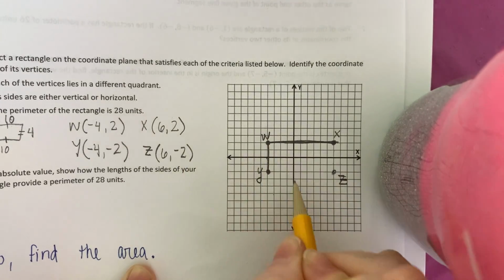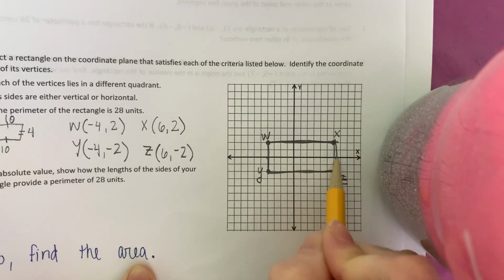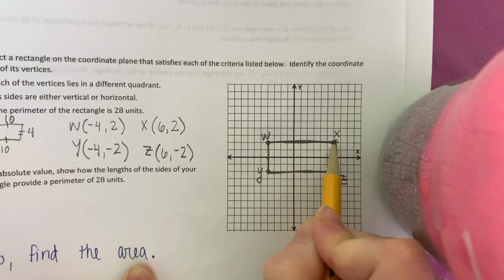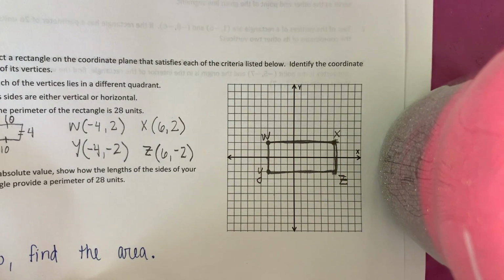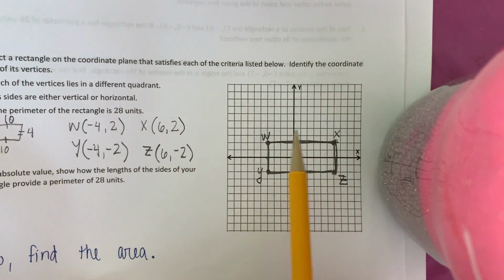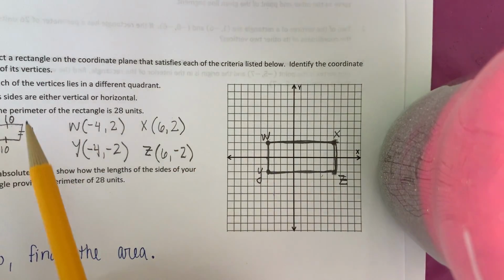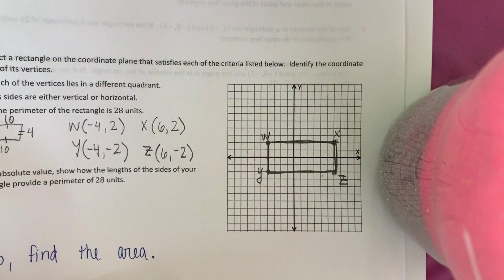So then I'm going to fill in these line segments. Okay, so now I can see I have my rectangle here. It satisfies that each of the vertices are in a different quadrant. They're all vertical or horizontal, and they have a perimeter that is 28 units.